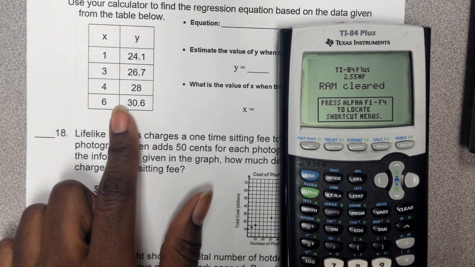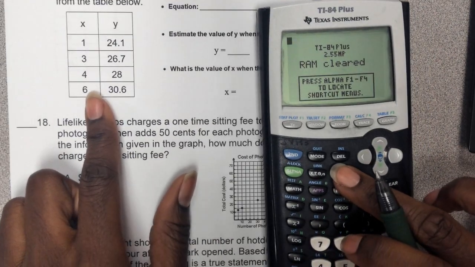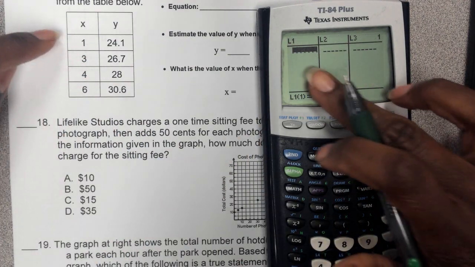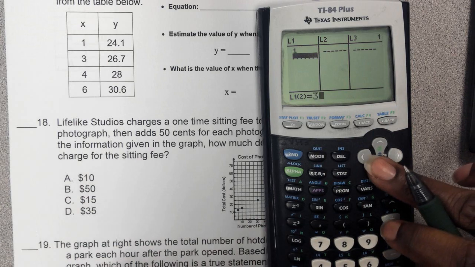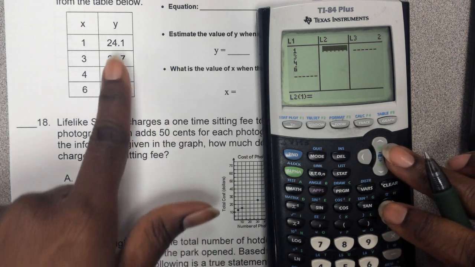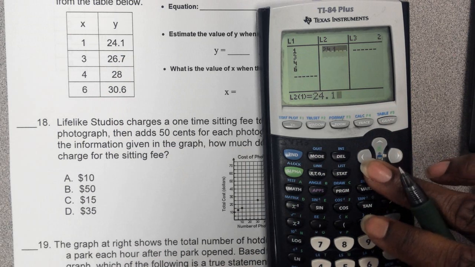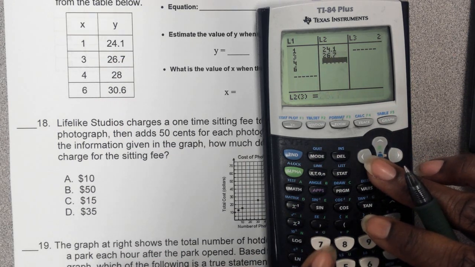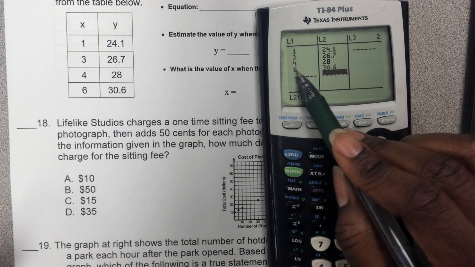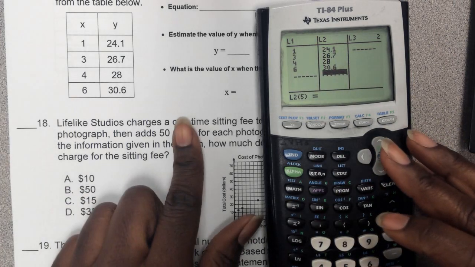Now we are definitely going to make sure we fill in the table. Press Stat and enter at Edit and fill in all the X's, 1, 3, 4, 6, and then the Y's. Be very careful when you fill the Y's in: 24.1, 26.7, 28, and 30.6. Make sure everything actually has an X comma Y. If not, it's going to mess up all your data.